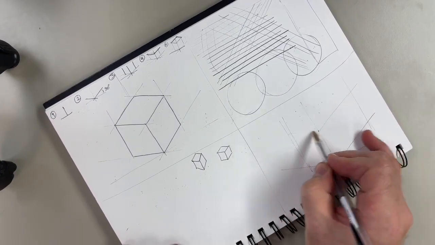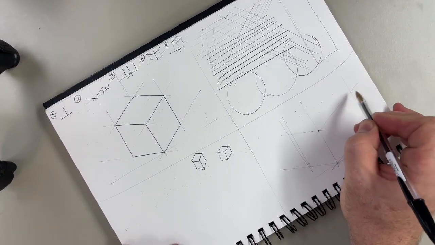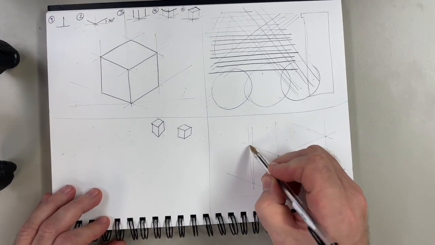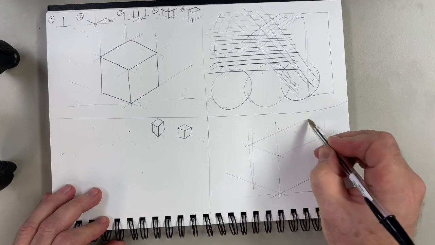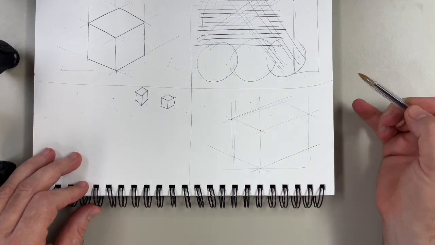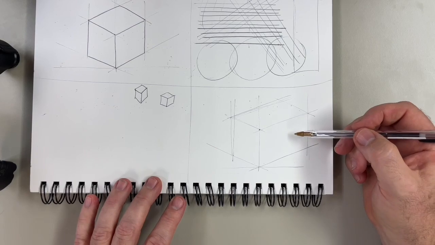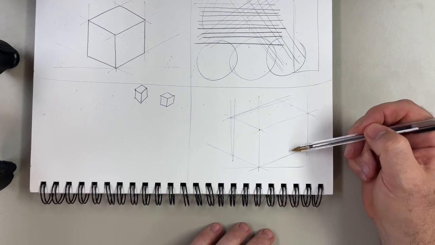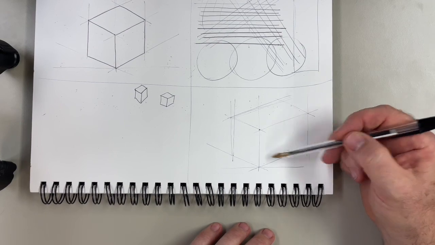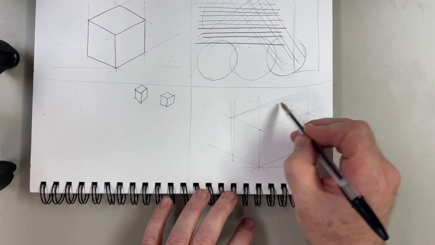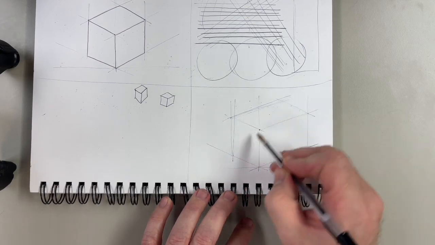And then this one, that one, and then, whoop, again, not very straight. So there's my cube. I want to draw the car inside of this cube, or cubic prism. So I'm going to add the back corners to make it fully transparent.